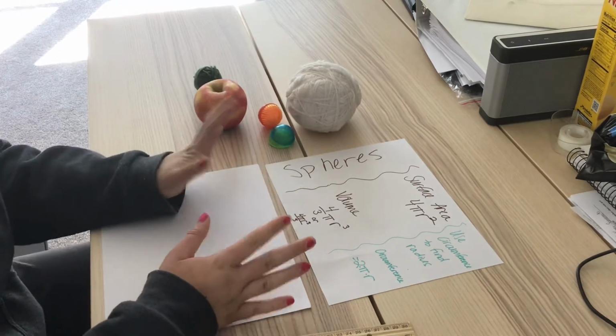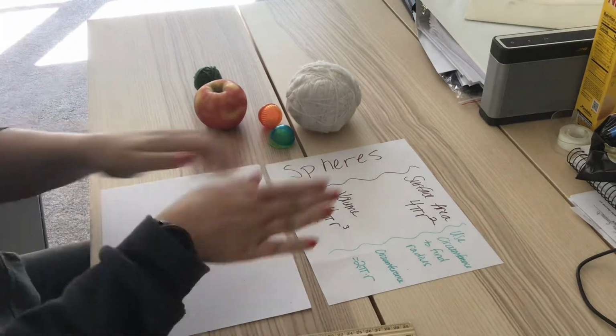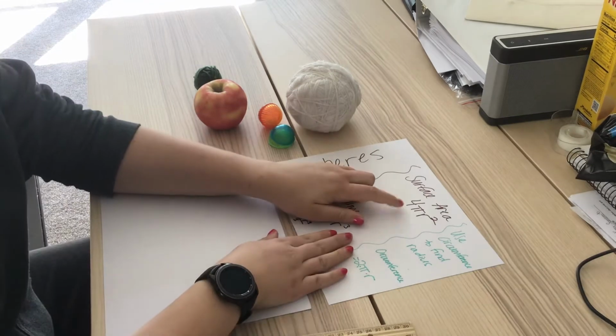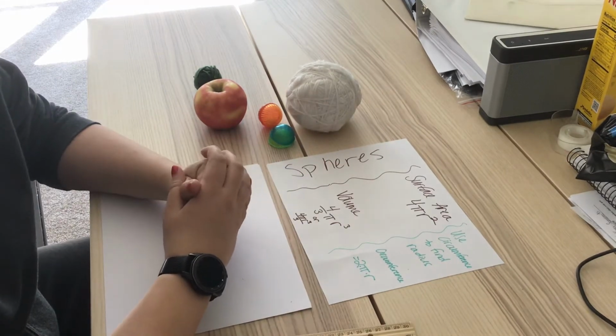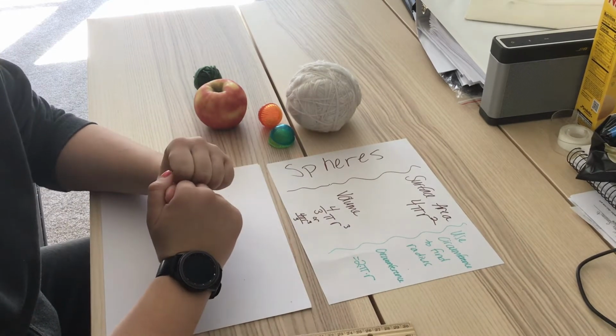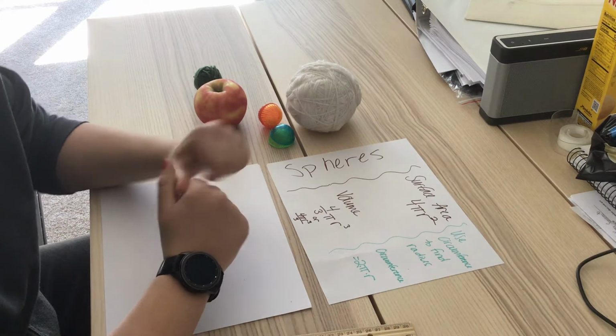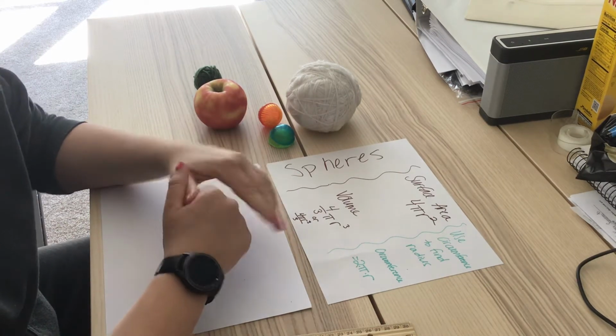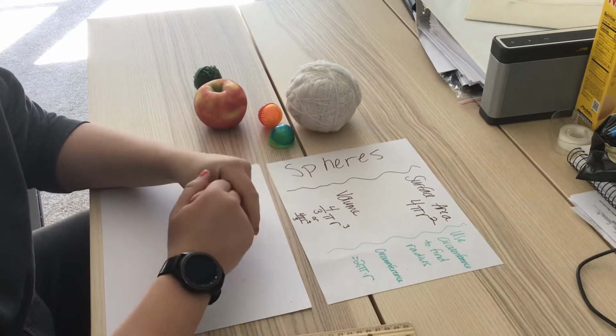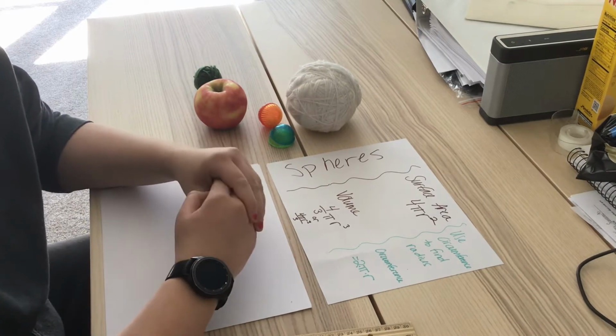We have not talked surface area or volume with those. So I have the formulas here. Surface area, you're going to use 4 pi r squared. Volume, you're going to use 4/3 pi r cubed, or you can use this other formula, which I'll show you. They're the same. Now we are going to need to find the radius.